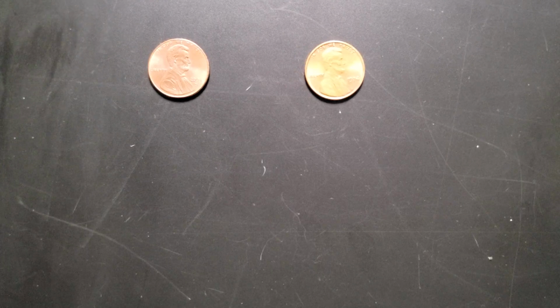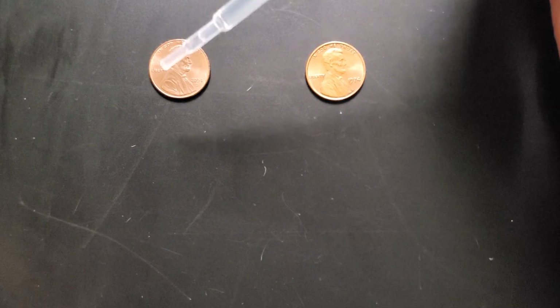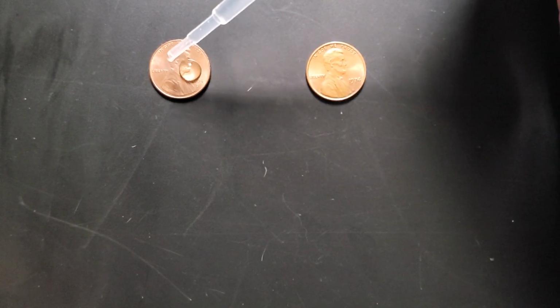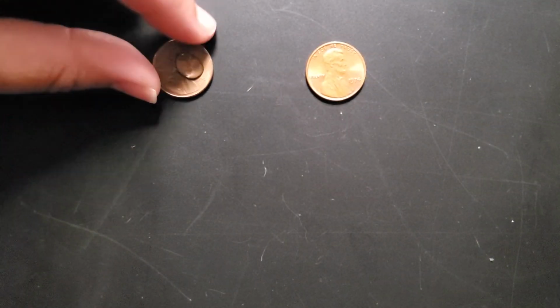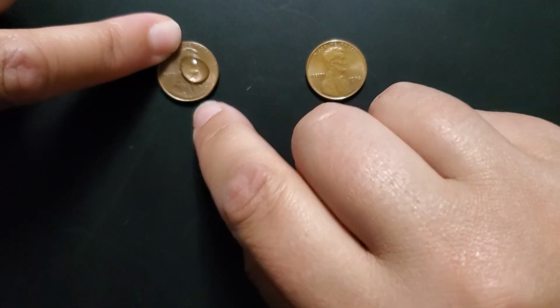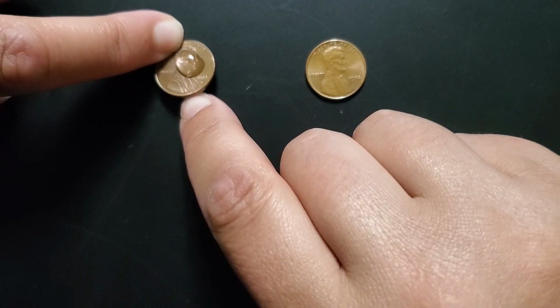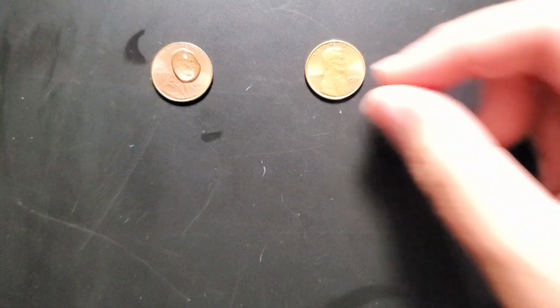I'm going to use the surface of a penny to demonstrate this. On the penny on the left here, I'm just going to add 3 drops of water onto the penny. And I'm going to try to put the drops far away from each other. But the thing that you'll notice immediately is that water starts pooling. And even as I tip the penny, the water moves as a group.